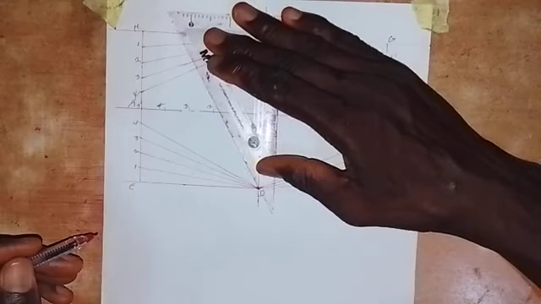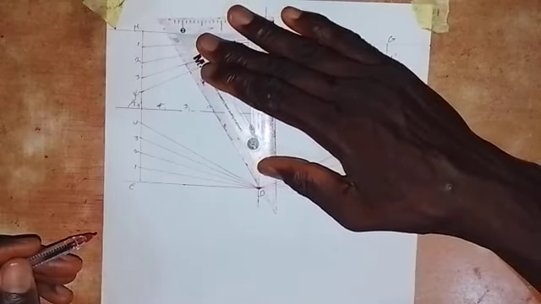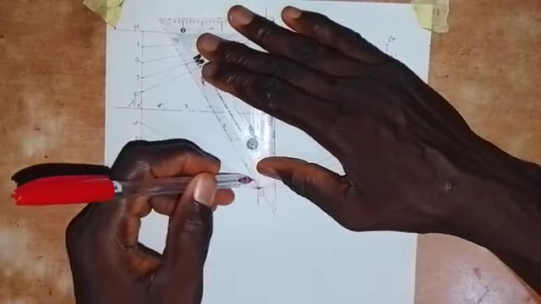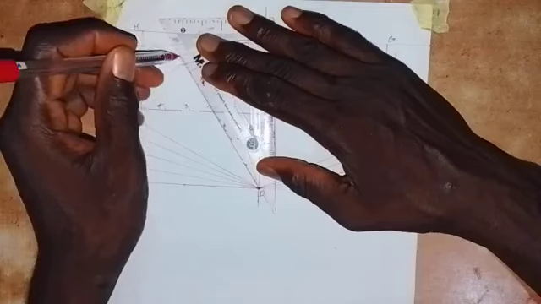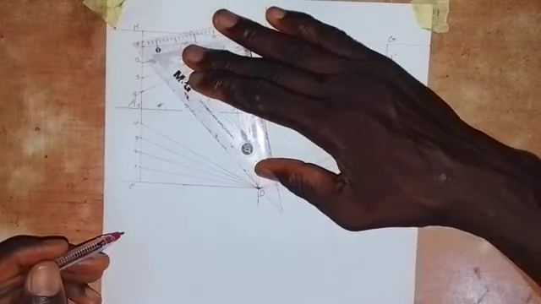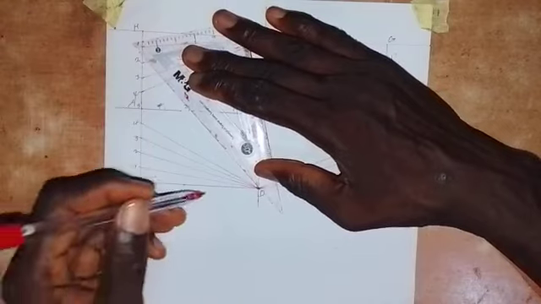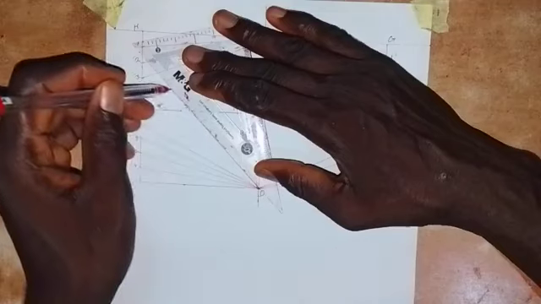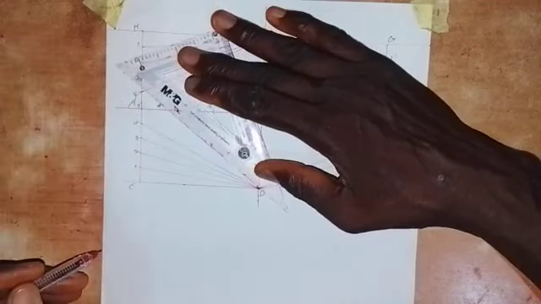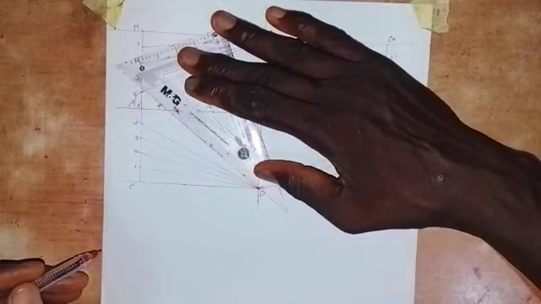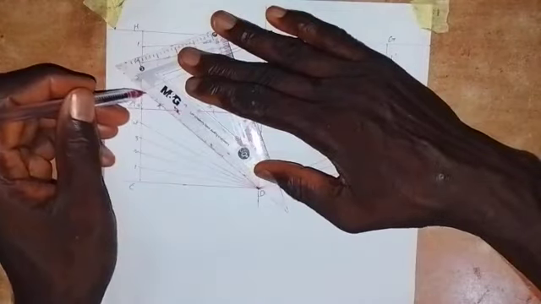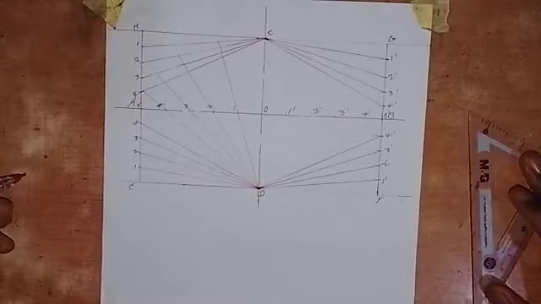Then draw from D again, passing through point 2 and stopping on line 2. Then draw a line from D again, passing through point 3 and stopping on 3. Then draw a line from D, passing through point 4 and stopping on 4. So we have this.